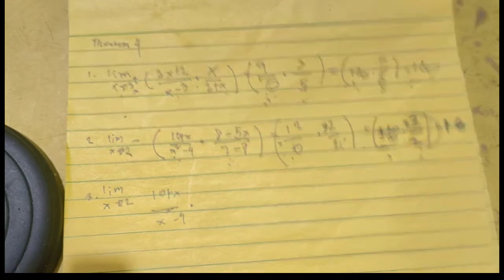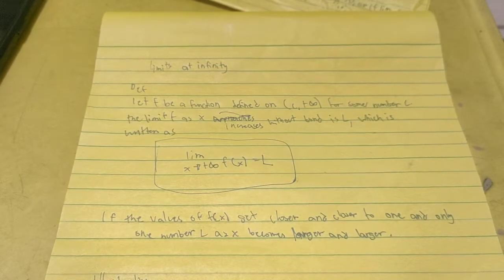infinite limits. Okay guys, now let's talk about limits at infinity.